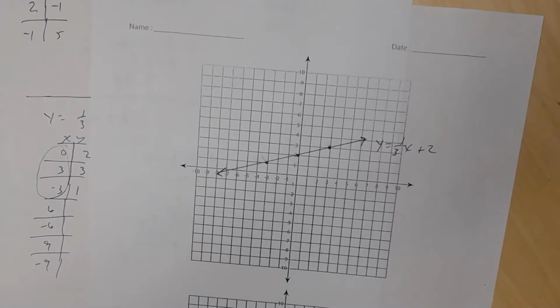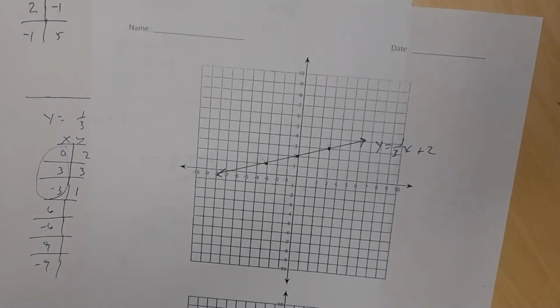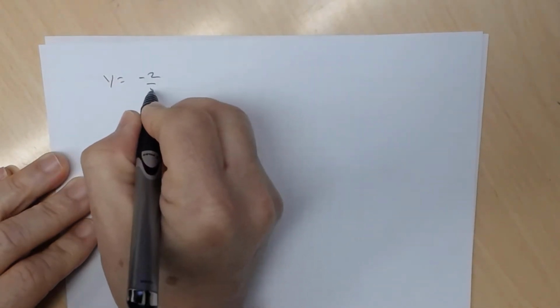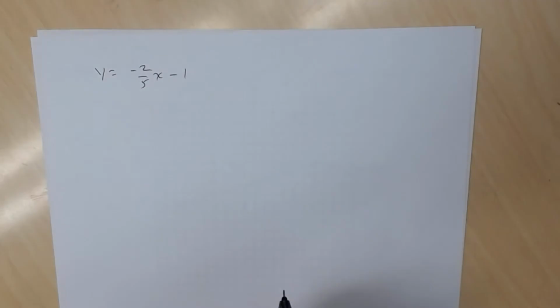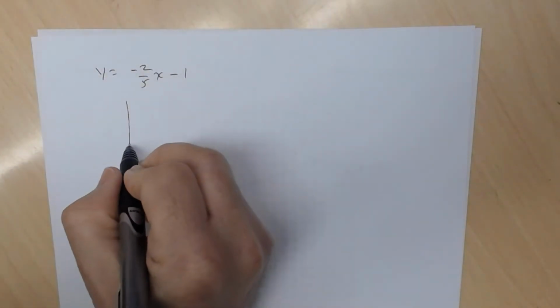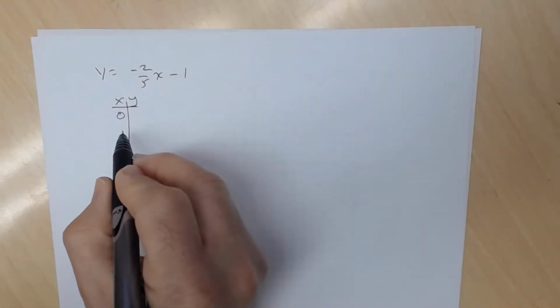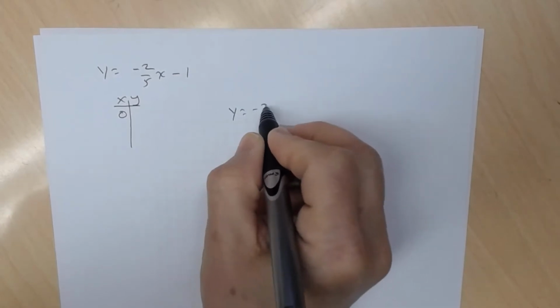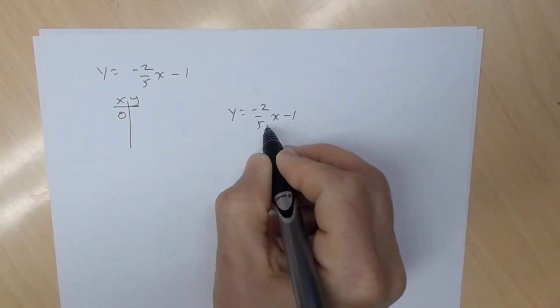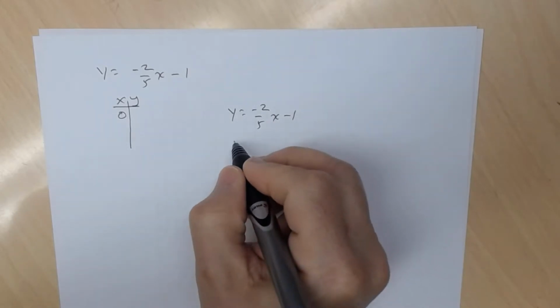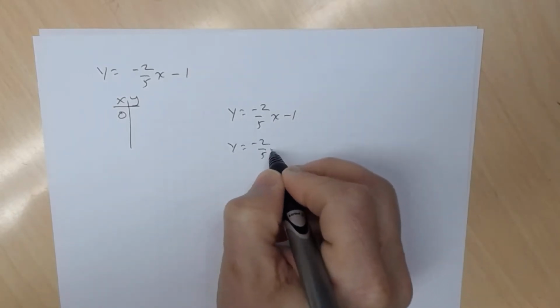Suppose we had this equation: y equals negative 2/5 x minus 1. Again, we're using a t-table. So always use 0 for x. So if x is 0, I get y equals negative 2/5 x minus 1. So wherever we see the value x, I plug in 0. So I get y equals negative 2/5 times 0 minus 1.